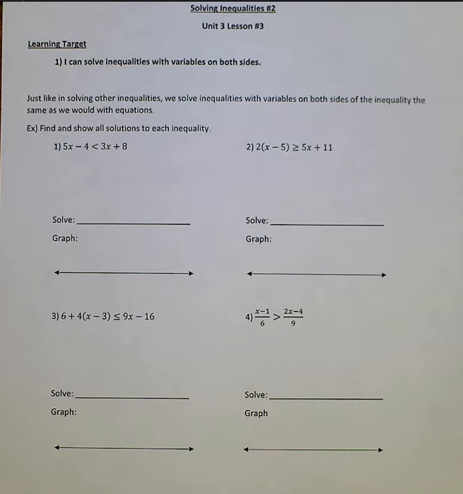Remember that the one major difference that we talked about last time was that when we multiply or divide both sides by a negative number, we have to flip the sign. But other than that, you'll see, and you hopefully have noticed, that our rules stay the same. So, let's talk about solving these.